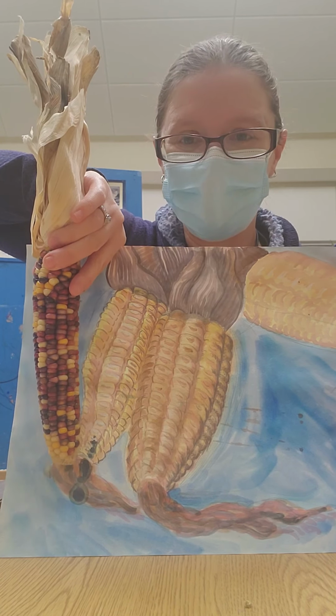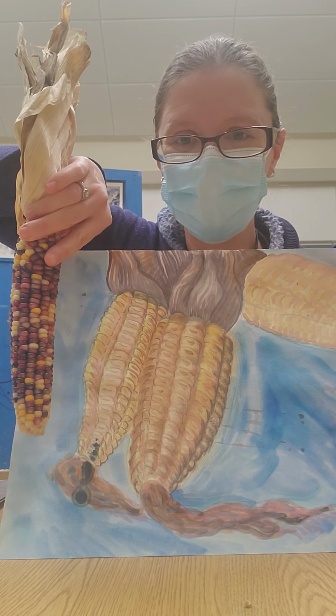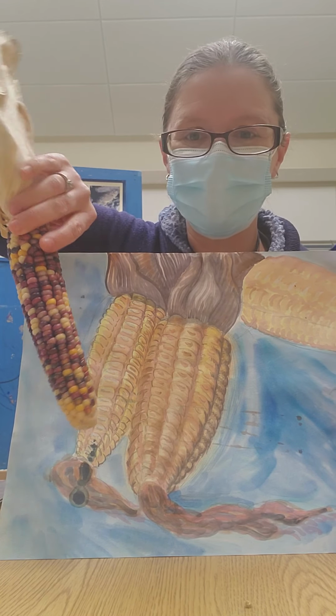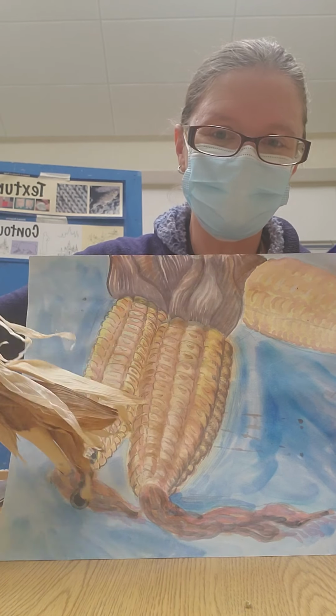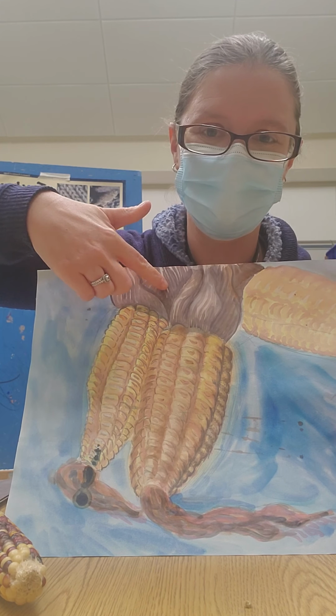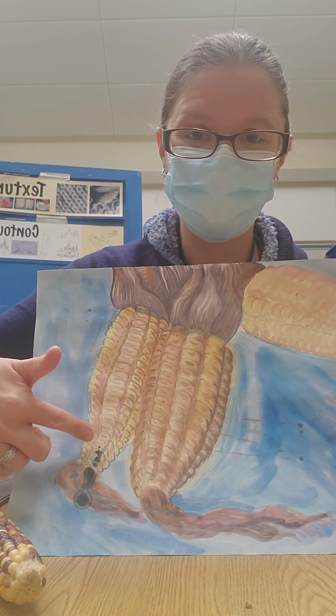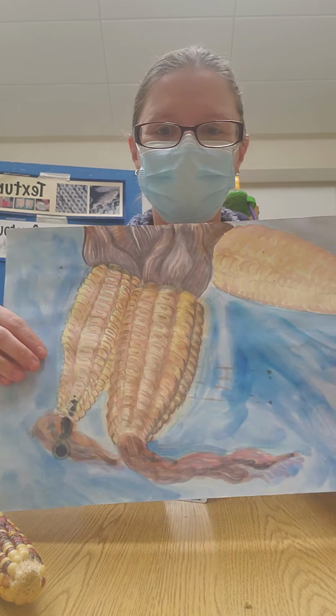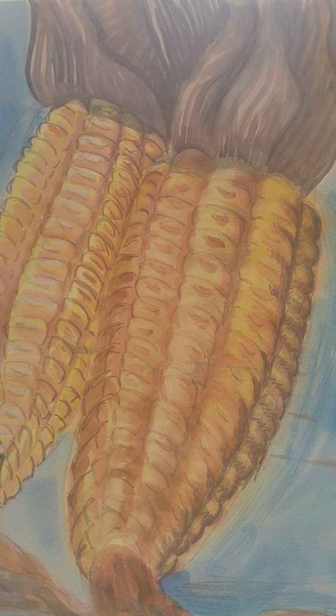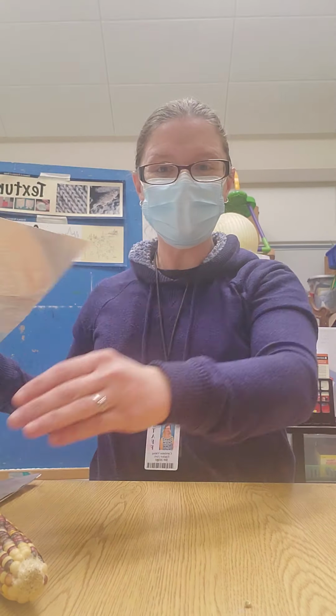But do you think I got the real shape of the corn? Do you think I got the real shape of the husk? There's the husk up here. Do you think I got a good texture for the corn kernels going down? Let me show you closer. So an artist who does a still life is really going to take their time to use their eyes and look very closely for all of those important details when they're drawing a still life.